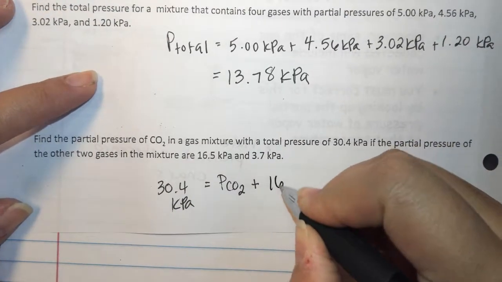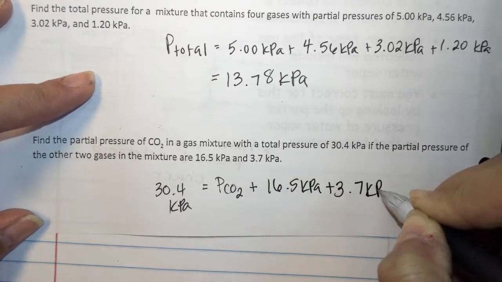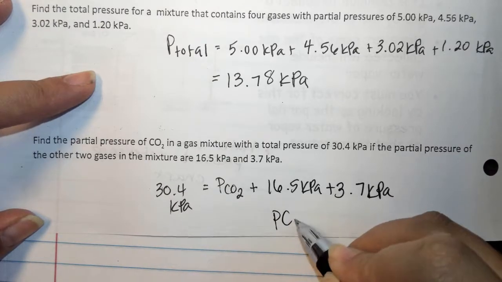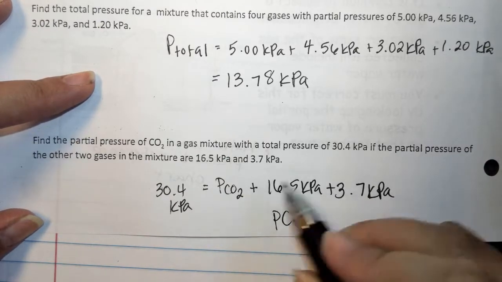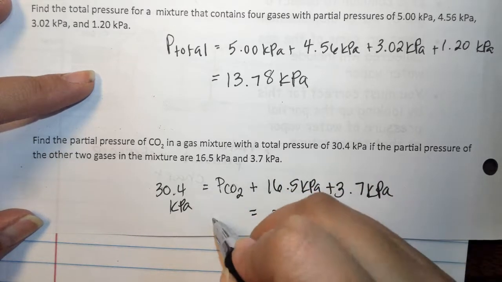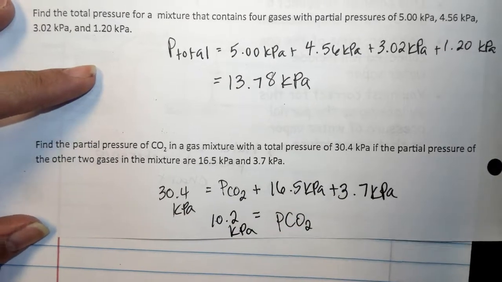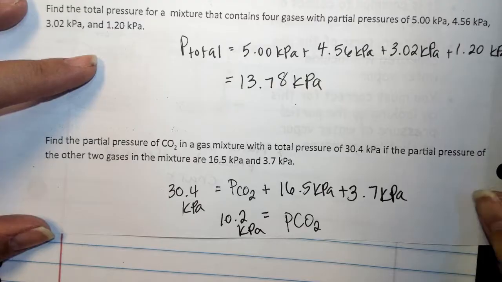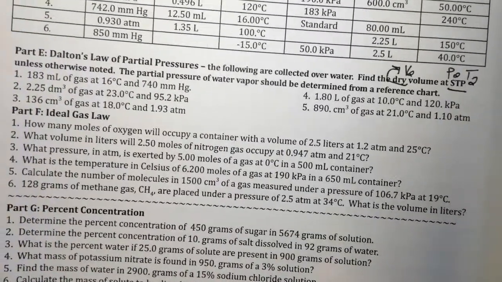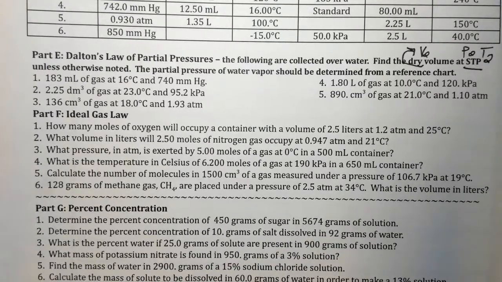So we are going to add 16.5 kilopascals and 3.7 kilopascals. And to isolate PCO2 on one side, we are going to subtract 16.5 and 3.7 on both sides. And in the end, you should have gotten 10.2 kilopascals. Right? So that's basic Dalton's law. So now let's look at what happens when you are not given water vapor pressure within the problem, and how Dalton's law applies to the combined gas law.